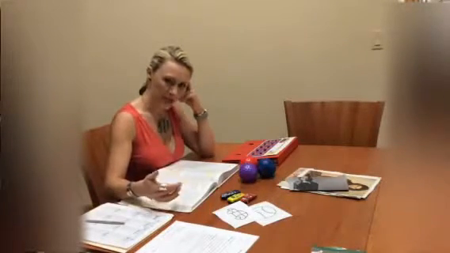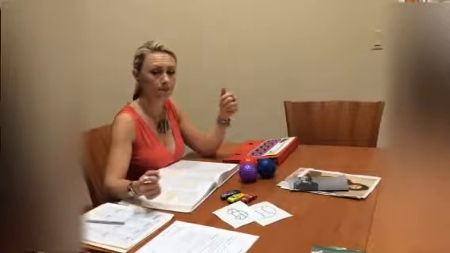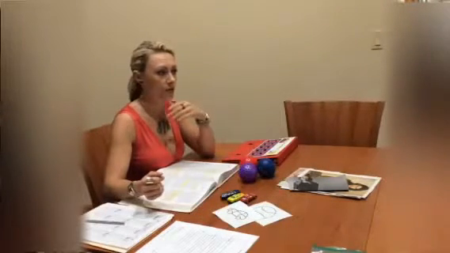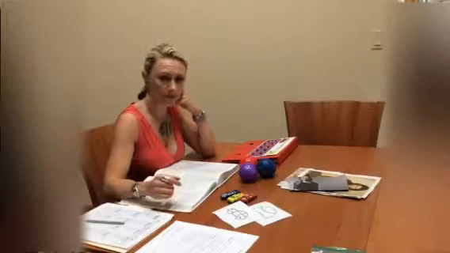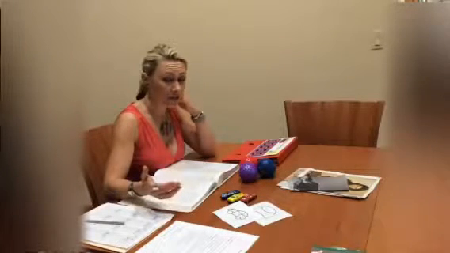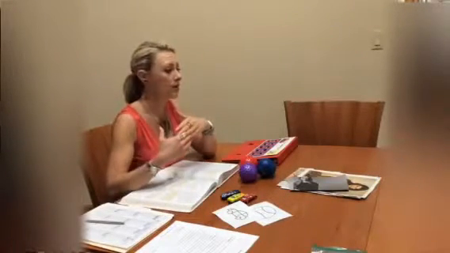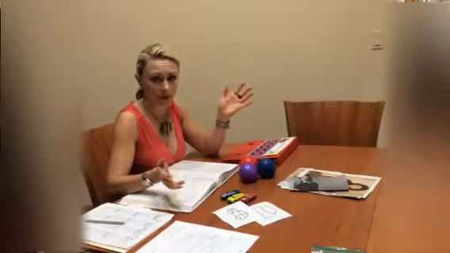So the first is mand, okay? So on one side of your card you should have the term mand, and then on the other side, simply put, making a request. Manding is crucial because you're going to come across that almost every second of the day when you're working with the learner. And it's one of the most basic steps to learning.